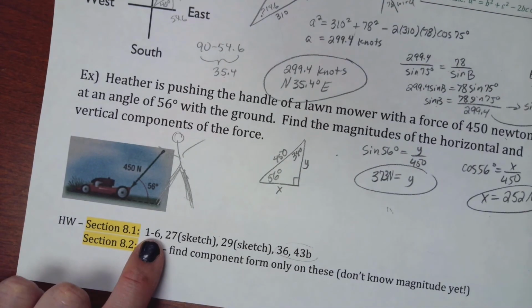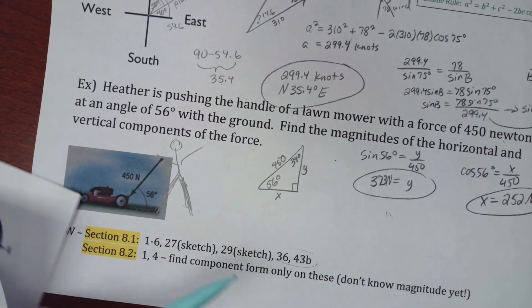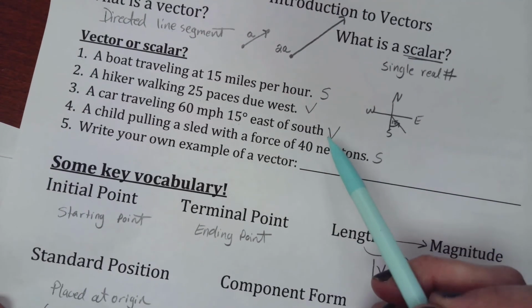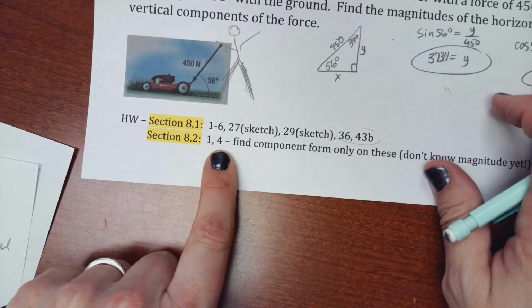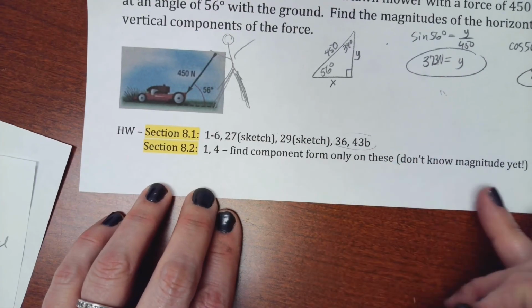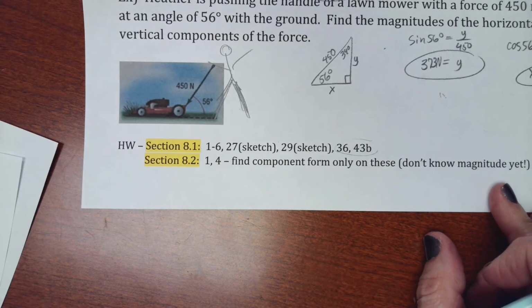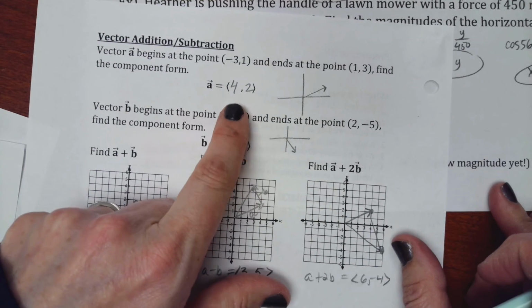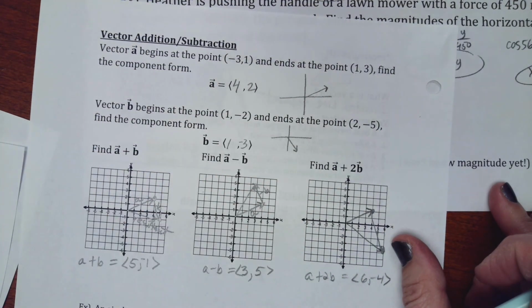And 1 through 6 are some questions like we did on the first page, where is it a scalar or a vector? And then in section 8.2, there's a few problems you can do. Just do the component form. You don't know how to do the magnitude yet. So the component form is just, remember where we found the component form of a vector by doing the end minus the beginning. So that's all you're doing for those, like quick and simple.